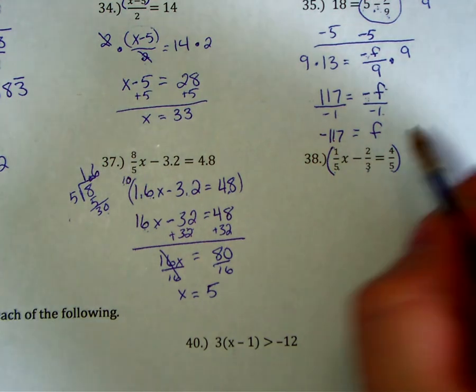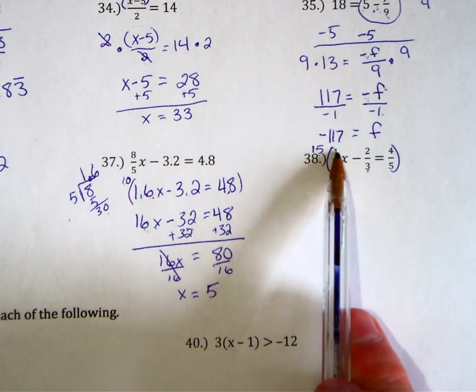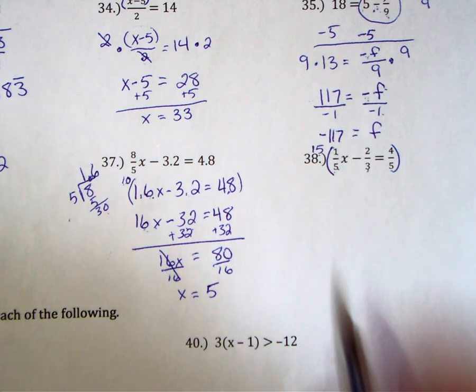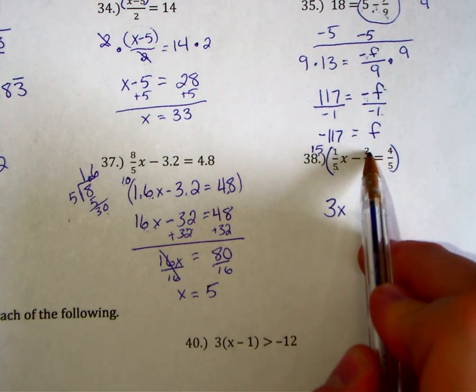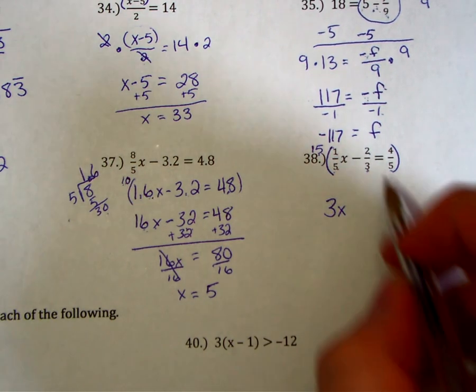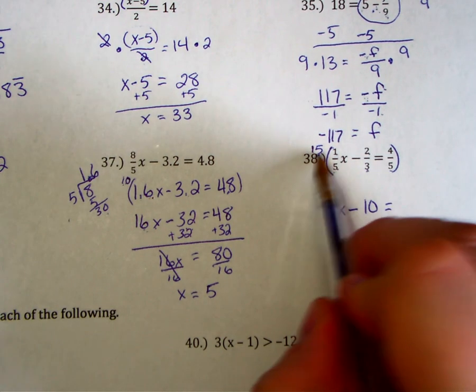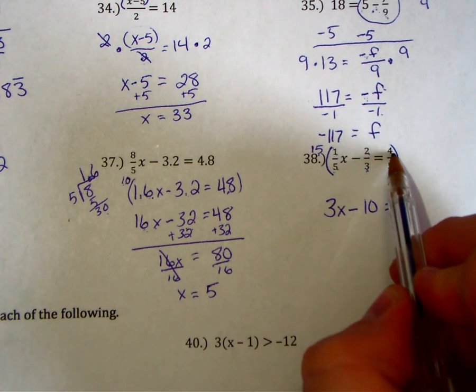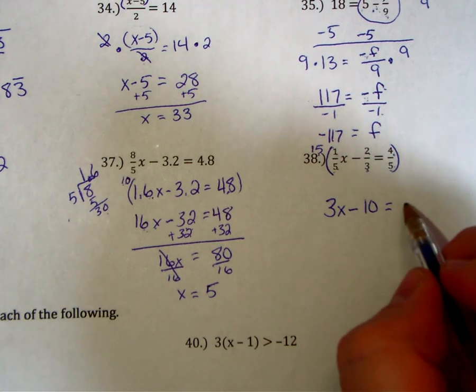Common multiple that is the smallest would be 15. So we're going to multiply every fraction by 15. So 15 times 1 is 15, divided by 5 is 3. 15 times 2 is 30, divided by 3 is 10. 15 times 4 is 60, divided by 5 is 12.